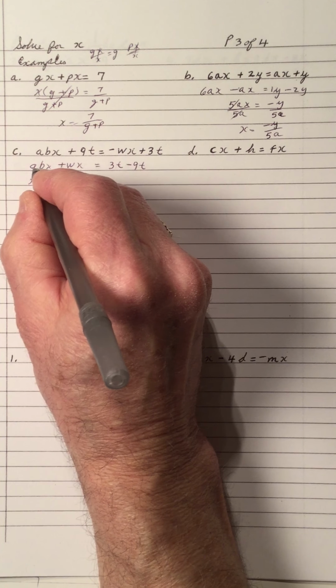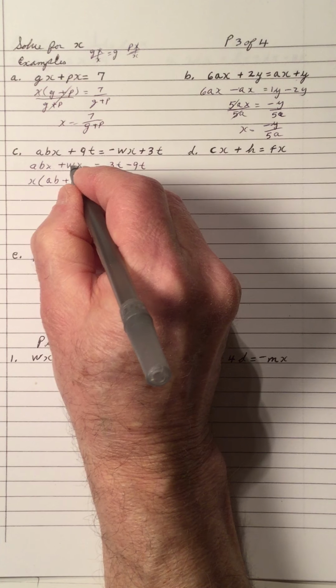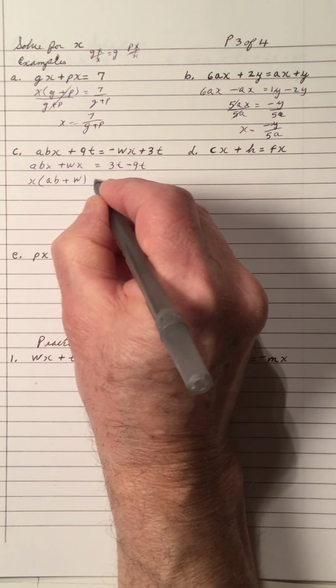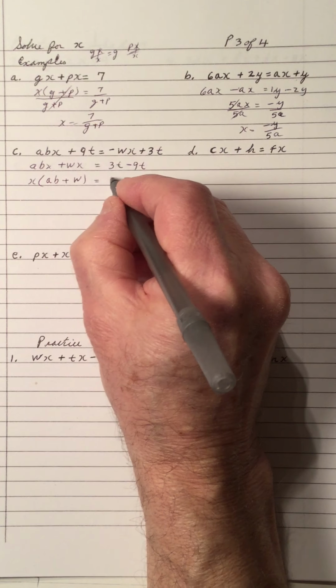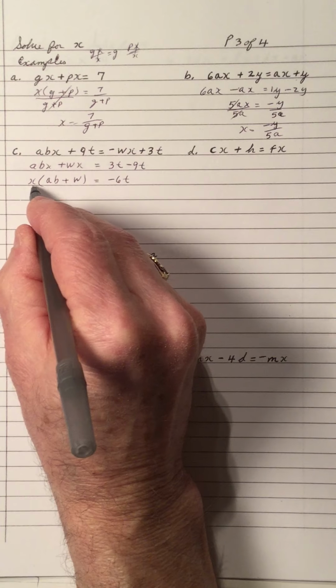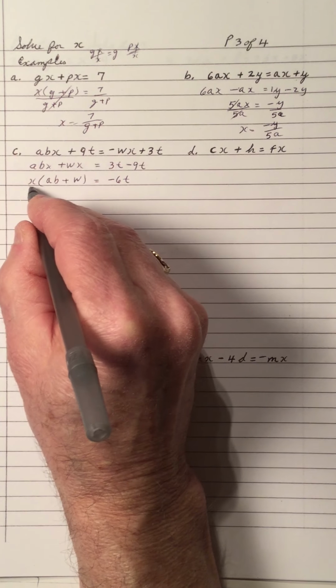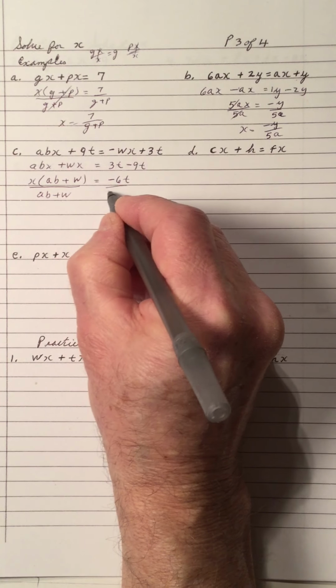So x divided into abx is ab. And x divided into wx is w, good. And those are two like terms, so 3 minus 9 is negative 6, good. And because I have it factored, with x all by itself, I will divide by ab plus w.